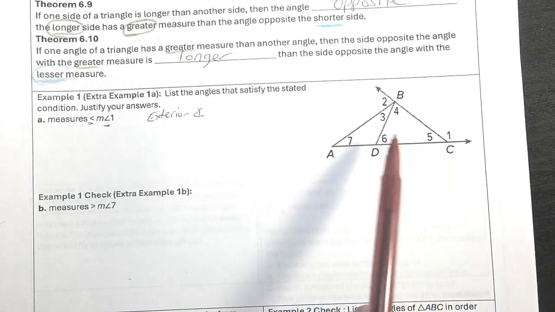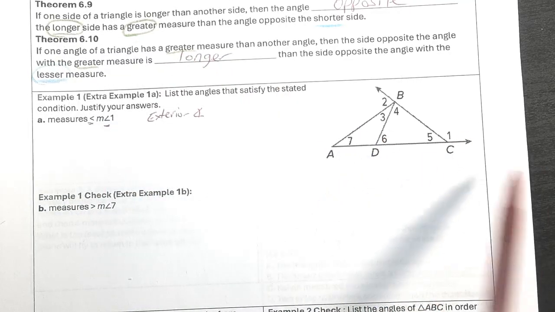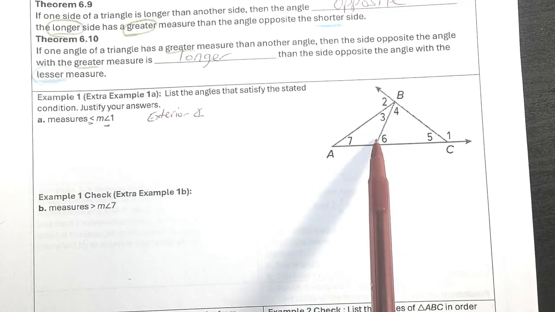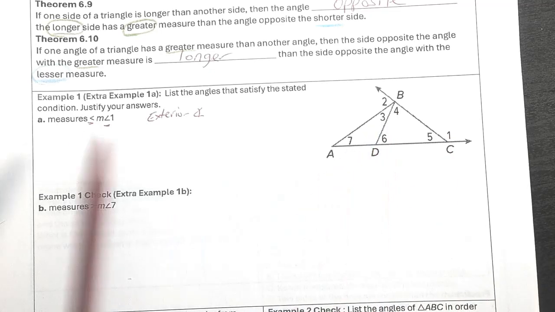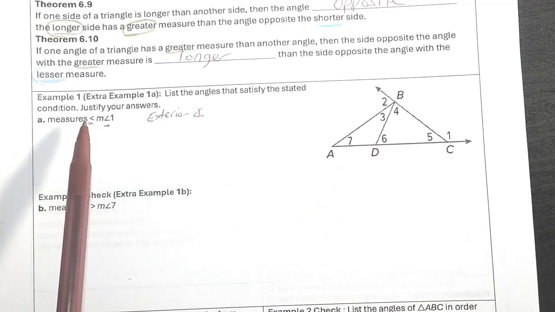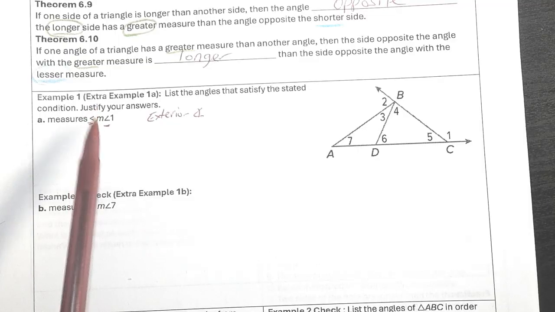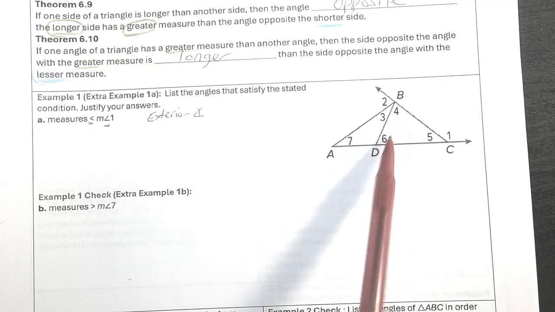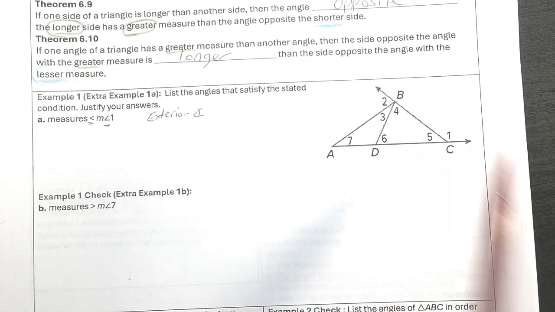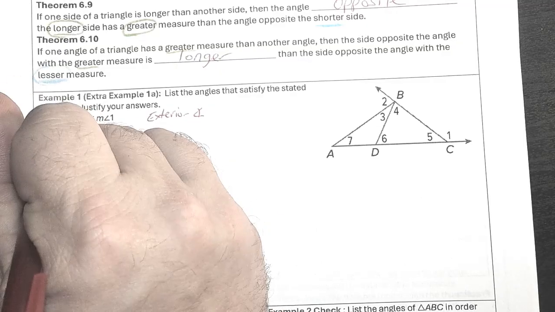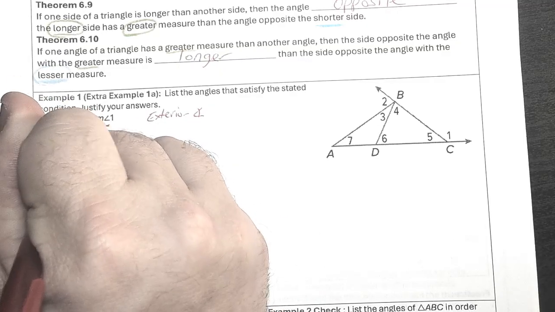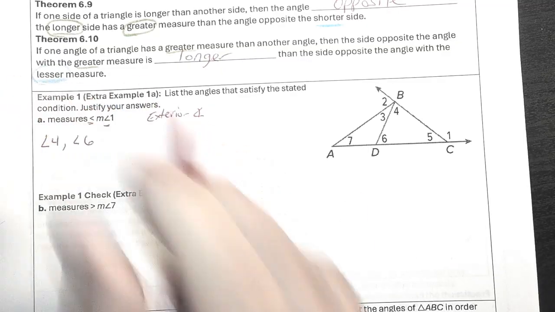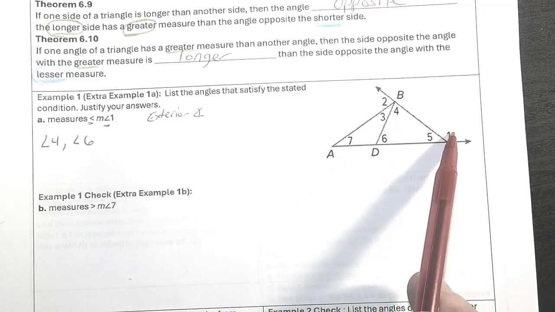So it's this plus this to make this. So we know it's greater than these. It's asking for ones that are less. Actually, these are less because it takes these two to make this one. So angle 4, angle 6, because 4 plus 6 equals 1.